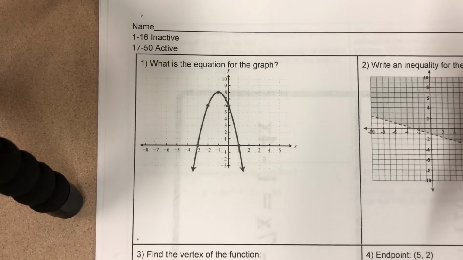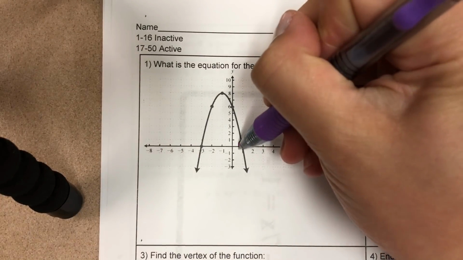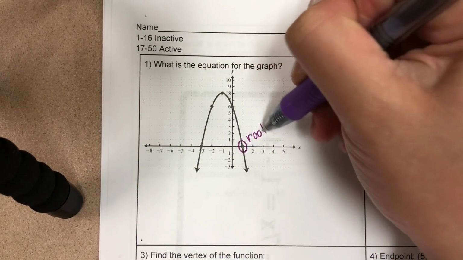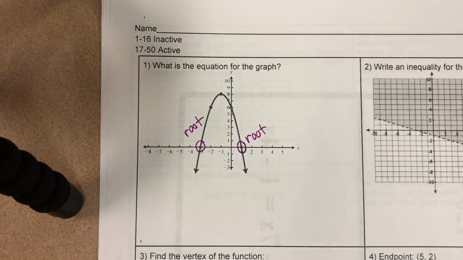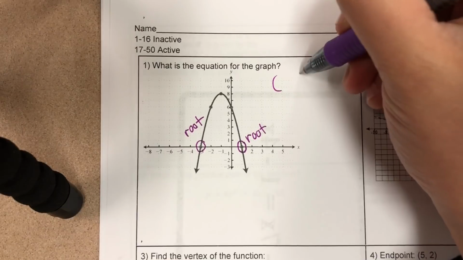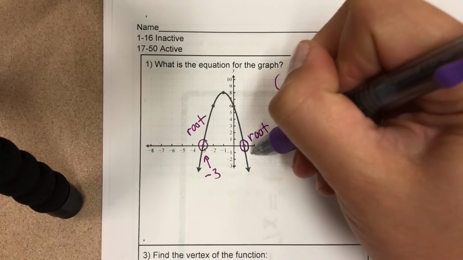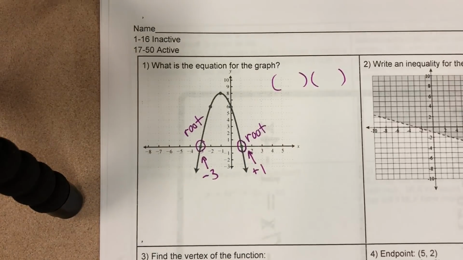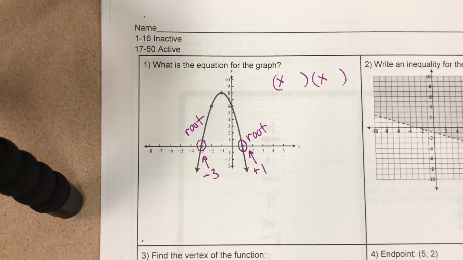Okay, taking a look at number 1, we can see that it's a quadratic formula. So I know that right here there is a root, and I know right here there is also a root. So if I set it up like this, I know that I have 2 binomials. This number right here is -3, and this number right here is +1. So I know that in my binomials, I can put an x here and an x here.